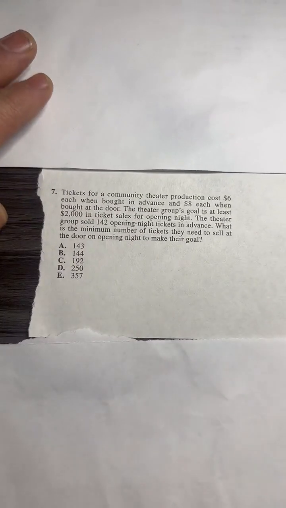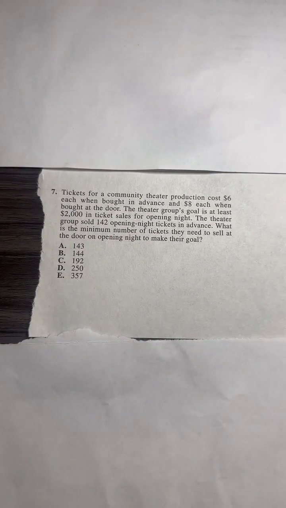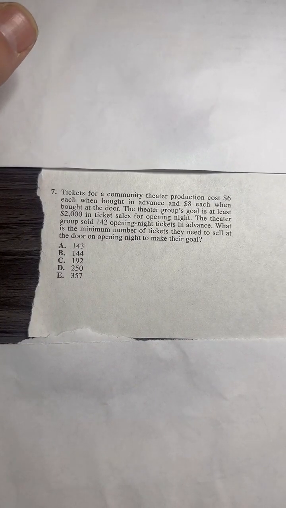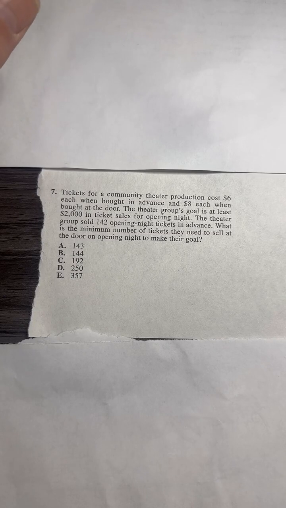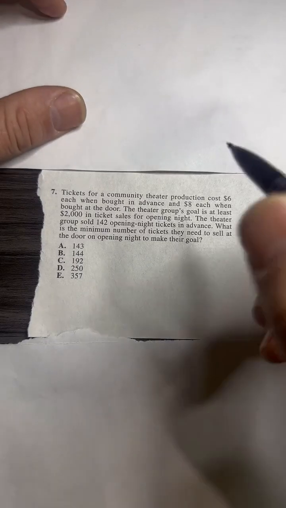We're on a roll. Tickets for the community theater production cost $6 when you bought in advance and $8 when you bought them at the door. The theater group's goal is at least $2,000 in ticket sales for opening night. The theater group sold 142 opening night tickets in advance. What is the minimum number of tickets they need to sell at the door in order to make their goal?